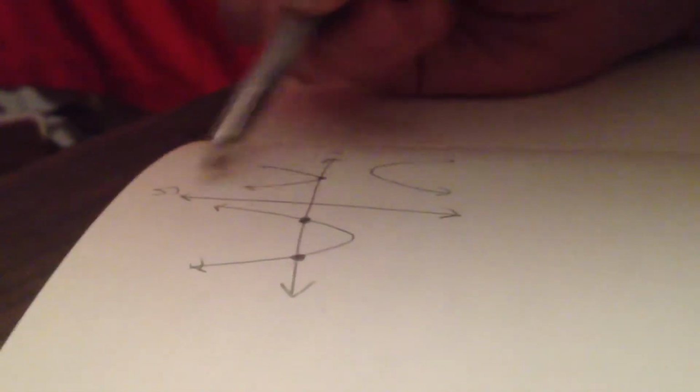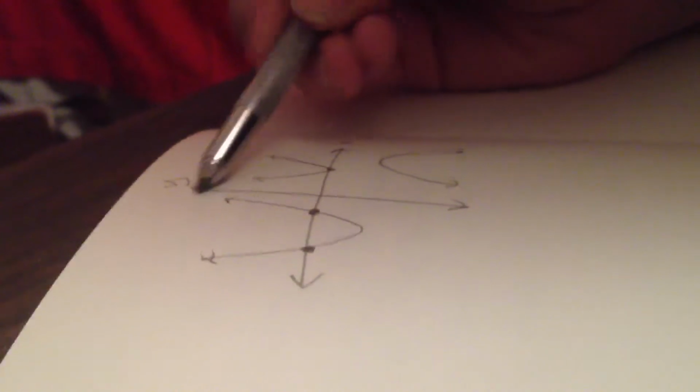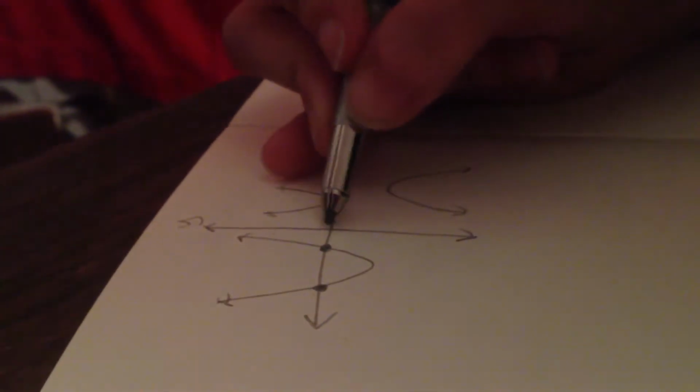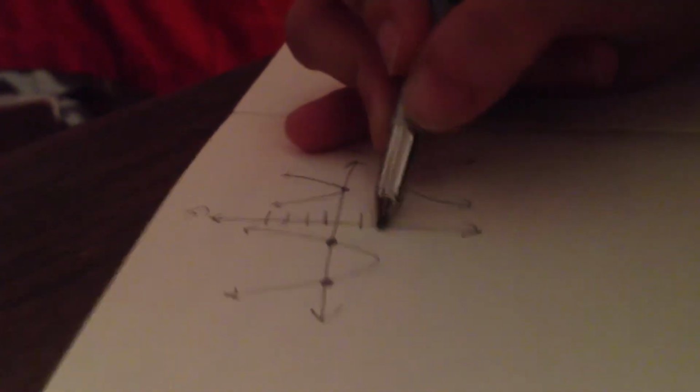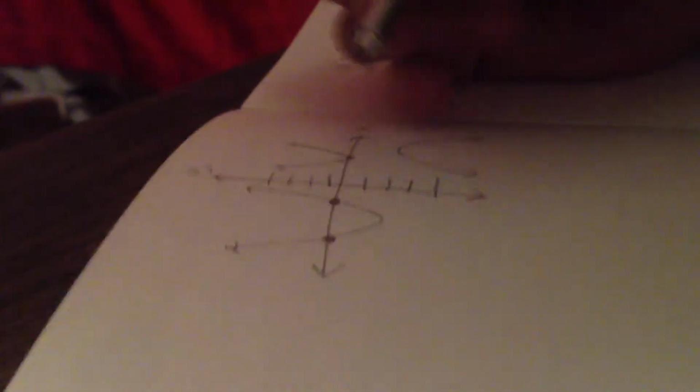So what's the y value of these coordinates? In other words, up and down. You know that this is 1, 2, 3, 4, -1, -2, -3, -4.